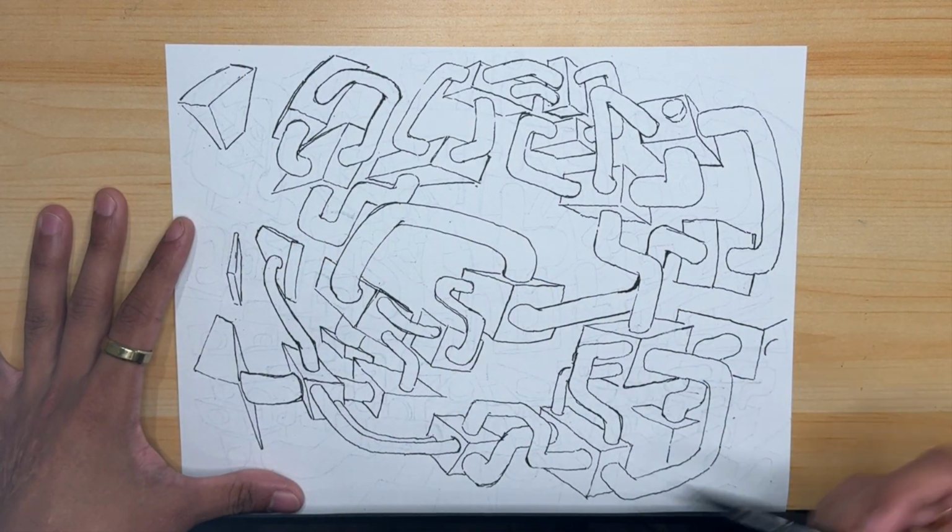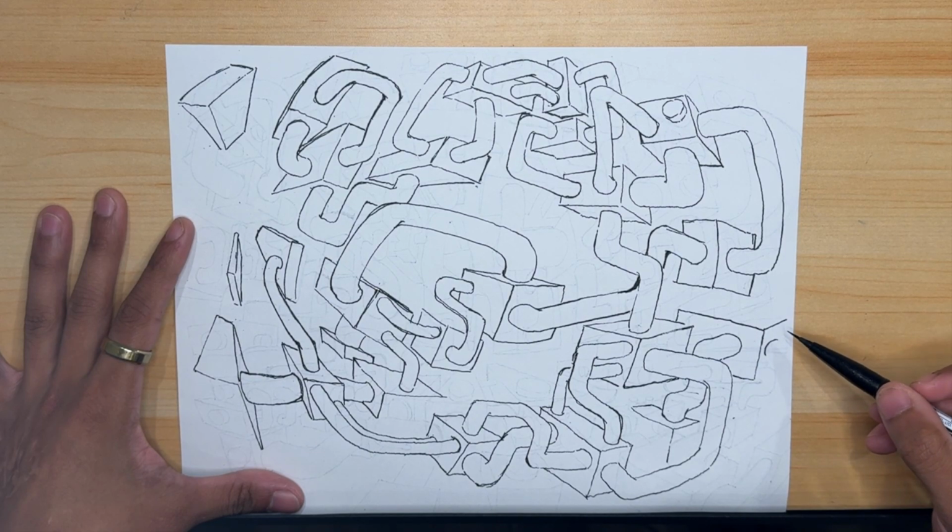Okay, so vanishing point there. There's one kind of here.